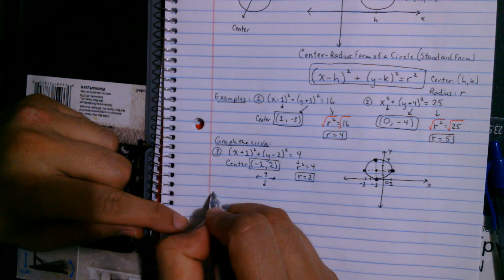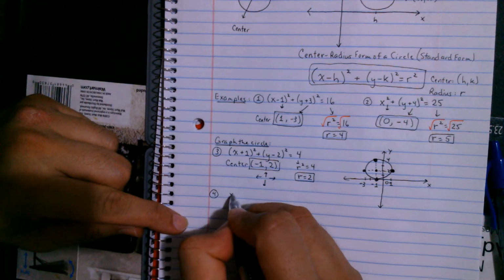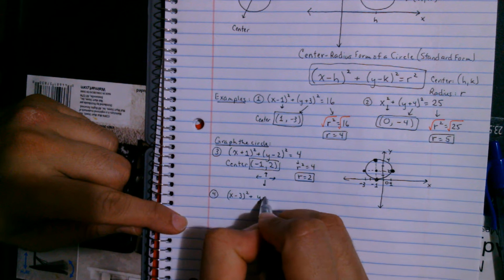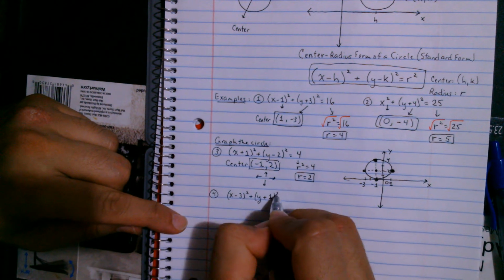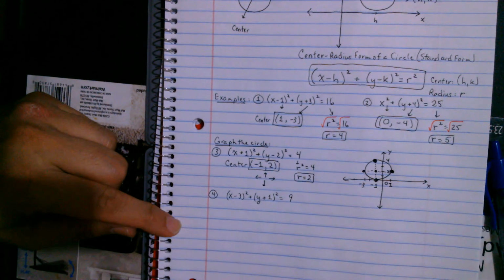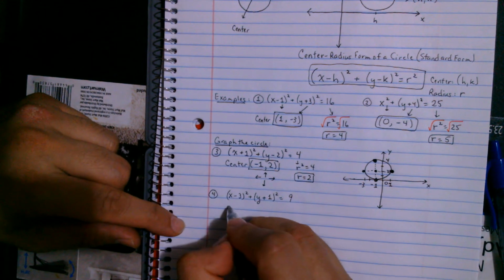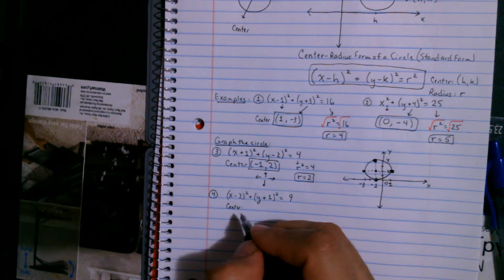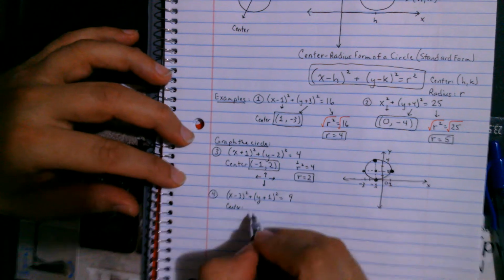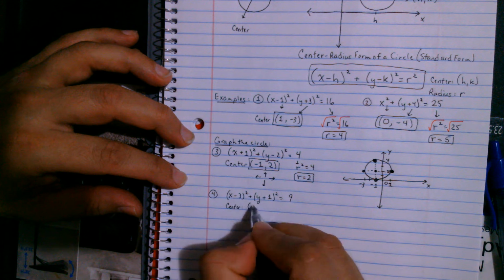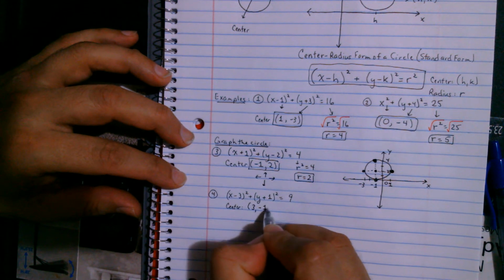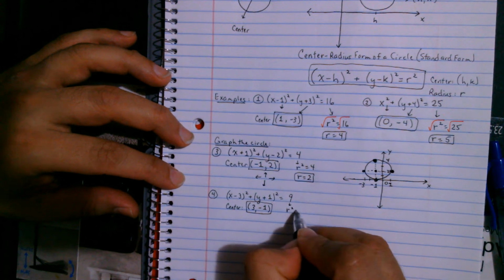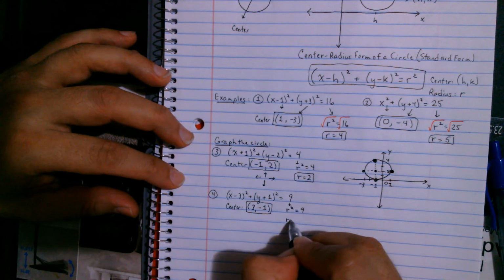I'll do one more example. Let's say (x - 3) squared plus (y + 1) squared equals 9. Opposite of -3, which is +3, opposite of the +1, which is -1. So there's your center at (3, -1). Your radius, r squared, is 9, so r is 3.